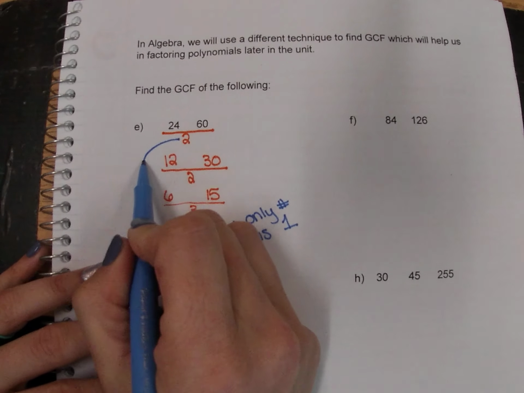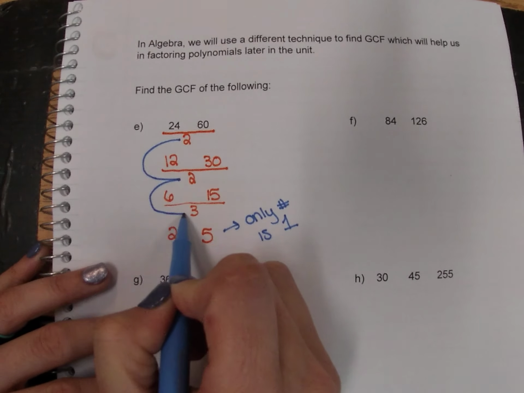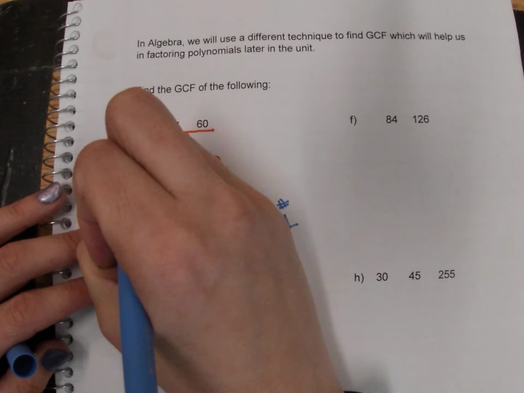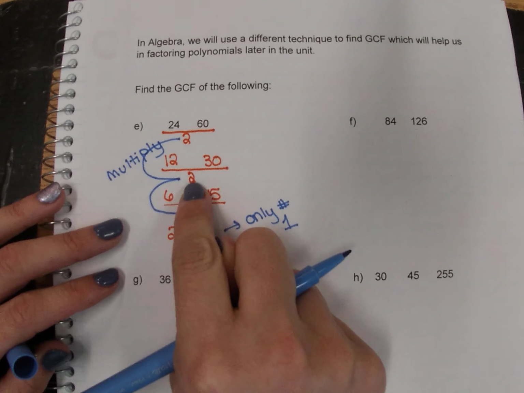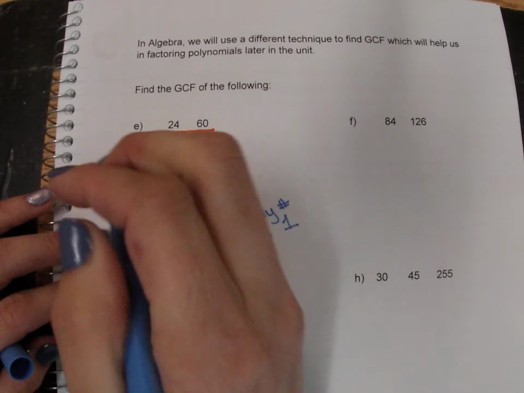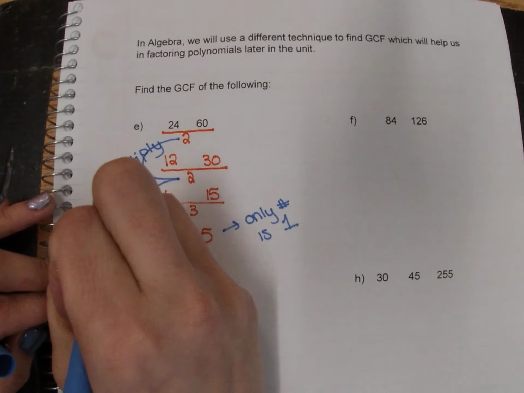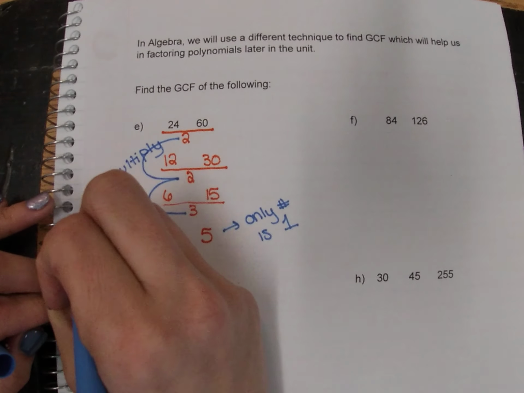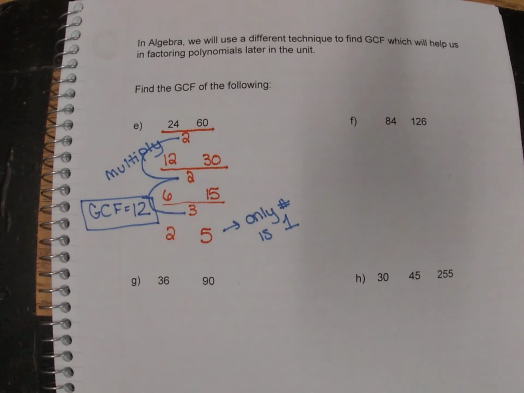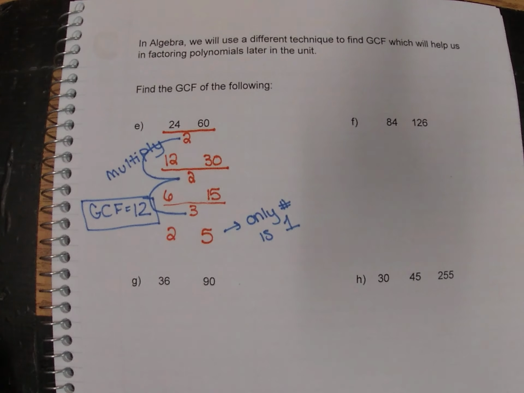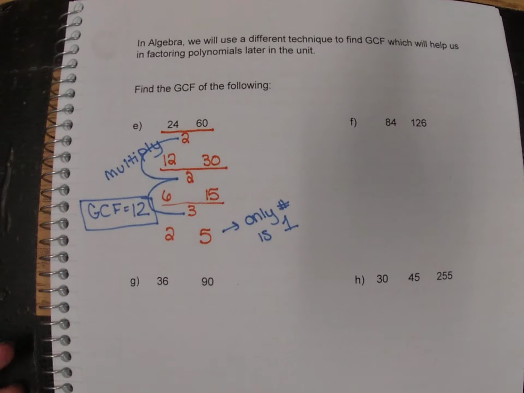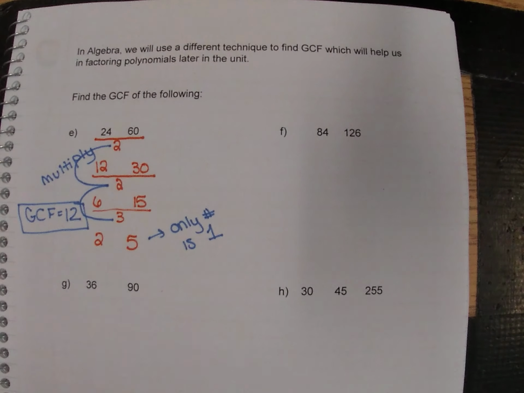And what we will do is we will take every single number that we divided by and we are going to multiply those together. So I'm going to take 2 times 2, which is 4, 4 times 3, which is 12, and so I will say that my GCF is 12. And you know, maybe you saw 12 at the very beginning. Someone maybe saw that, someone else maybe didn't. It just depends on finding them all. So some students will see a larger number quicker than others. It just depends on the particular problem.